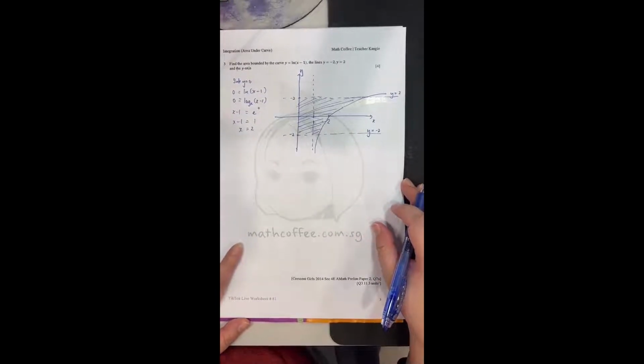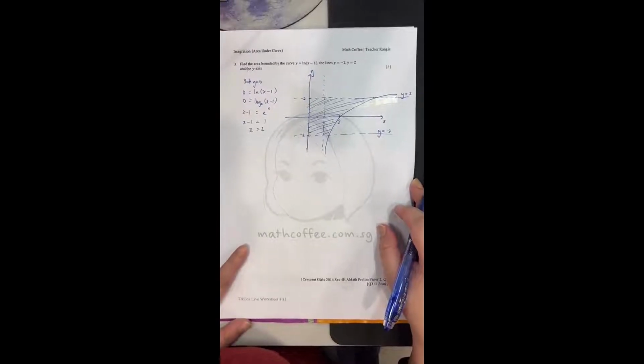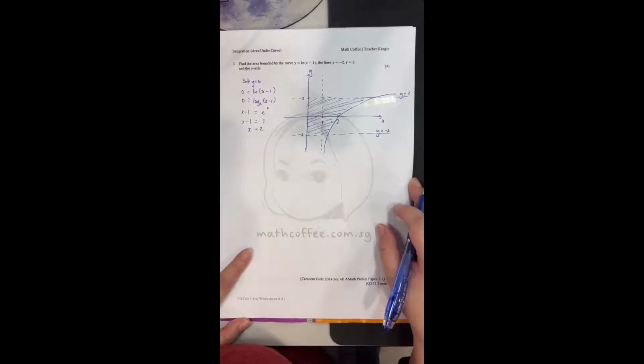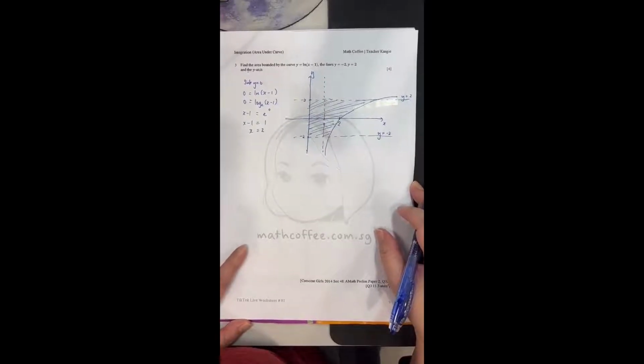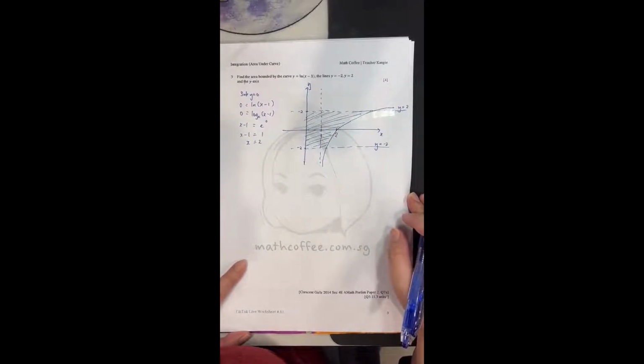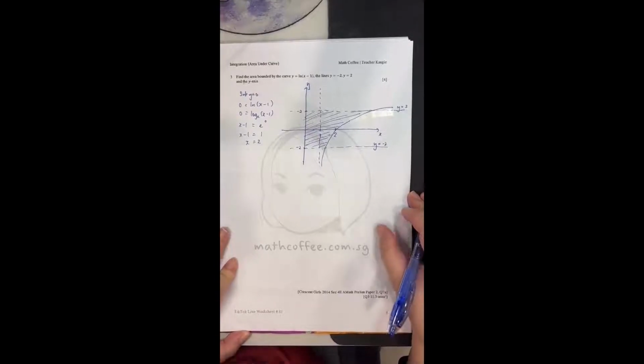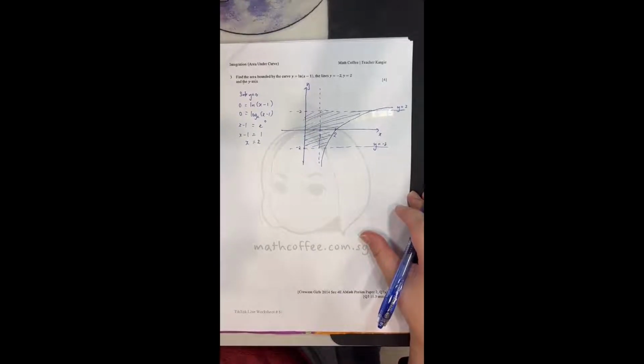How do you integrate ln? There is no way you can integrate ln. So in this situation, you have to change your equation. Just now we learned that a lot of the time they will ask for integration with respect to x, but there are also times when they will ask you to do integration with respect to y.